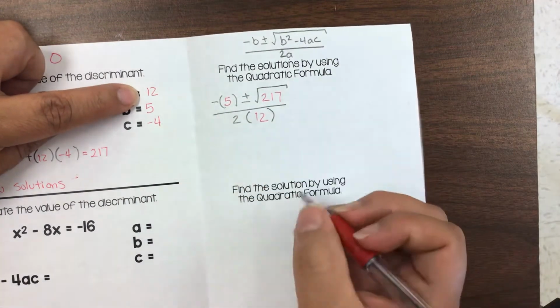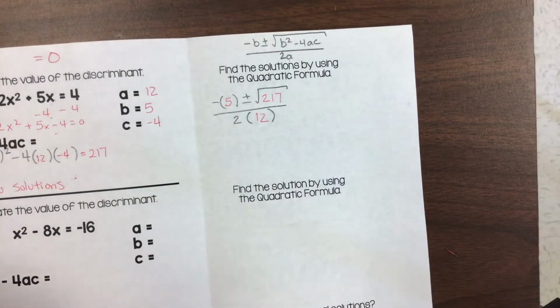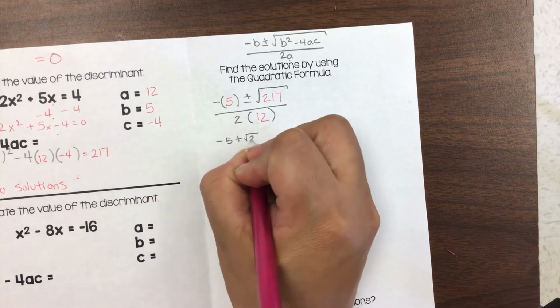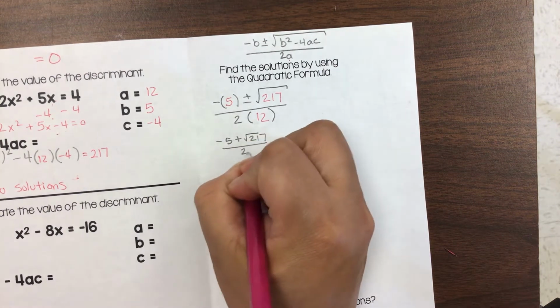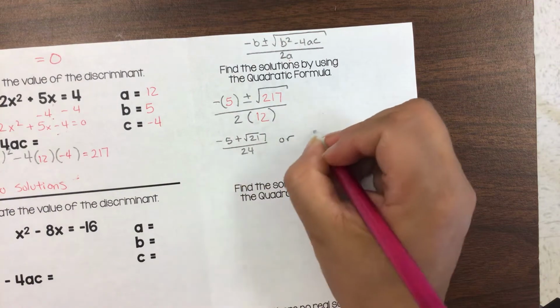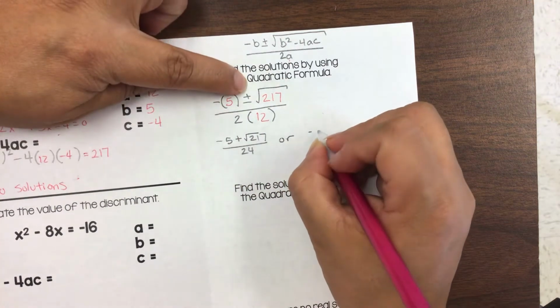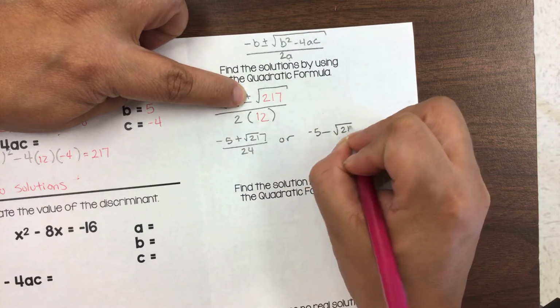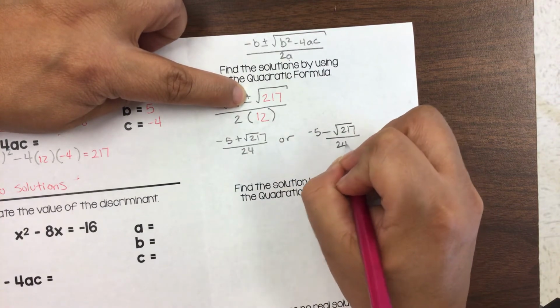What I would want you to do from here is simplify the equation, and you have negative 5 plus the square root of 217 divided by 24, or negative 5 minus the square root of 217 divided by 24.